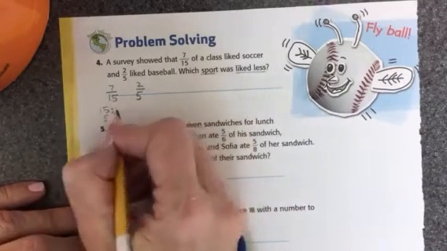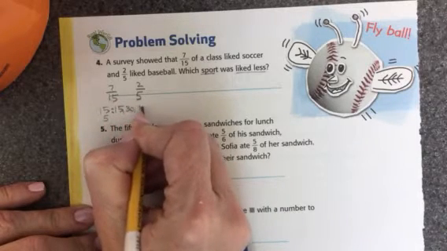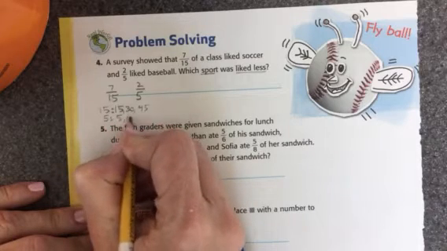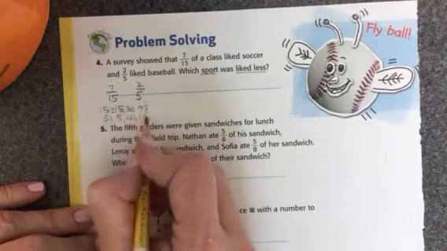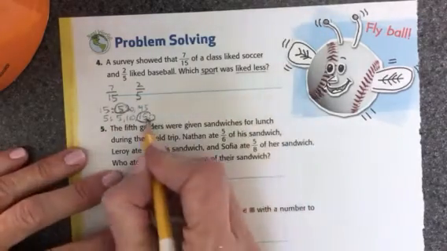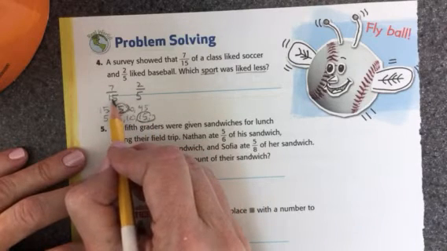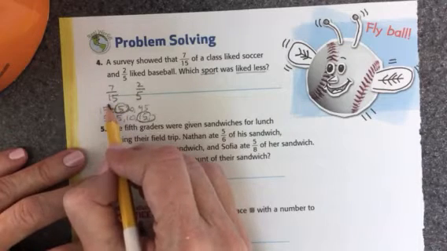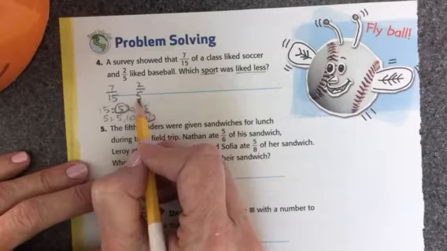All right, and multiples of 15 are 15, 30, 45. Multiples of 5 are 5, 10, 15. Oh, I can stop. I have a common multiple, and that is 15. All right, so 15 will be my denominator. 7/15 already has a denominator of 15, so I won't need to do anything to this one.